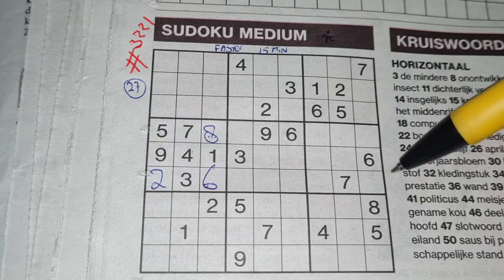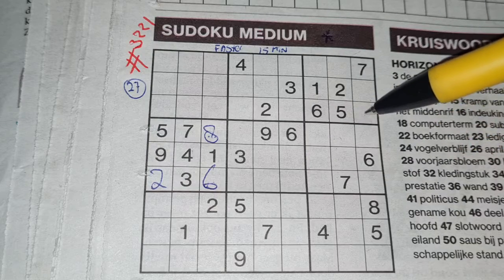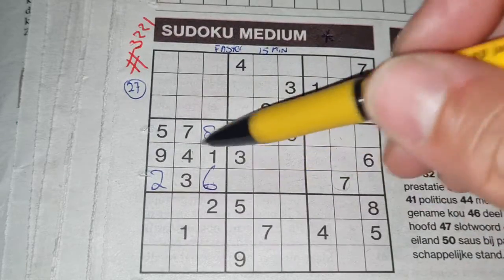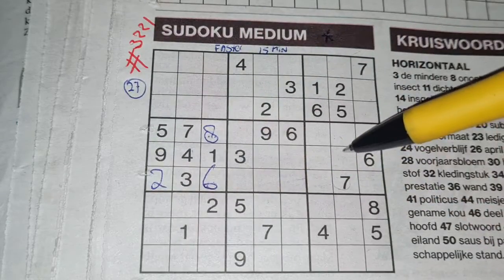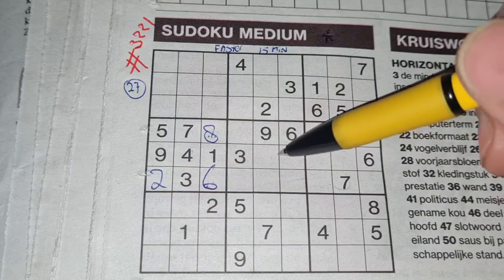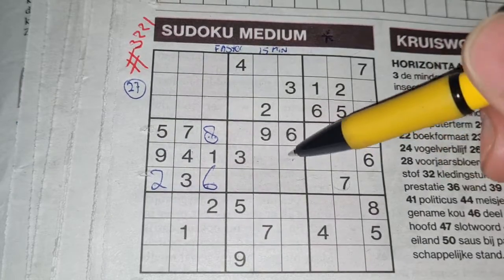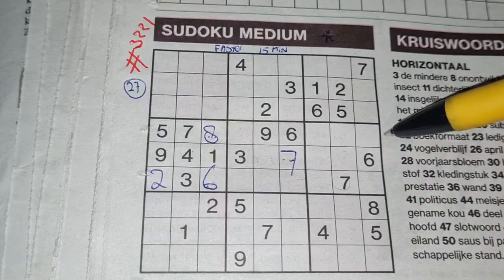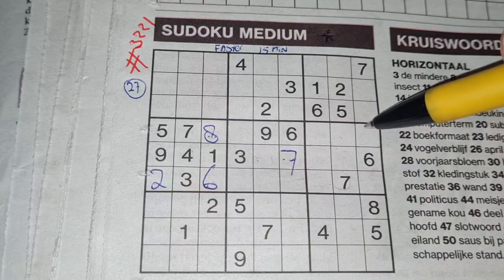Then, how about the number 7 in this row, 7 in that row? So the row between the middle row, the only 2 places for the 7 should be here or there. We see there 7, no 7 there, 7 should be there. Alright.